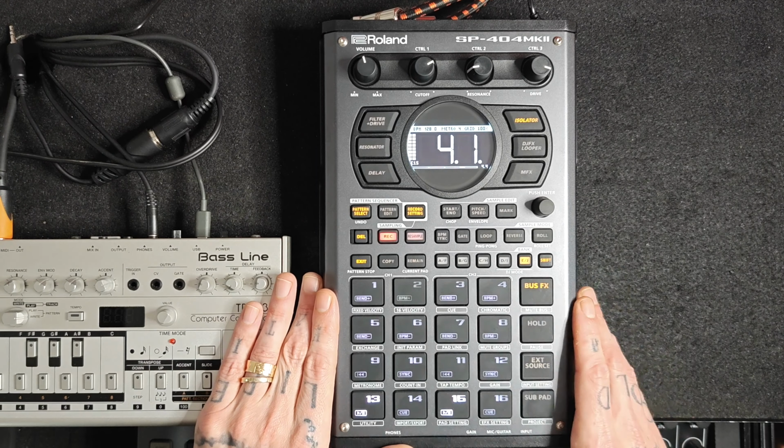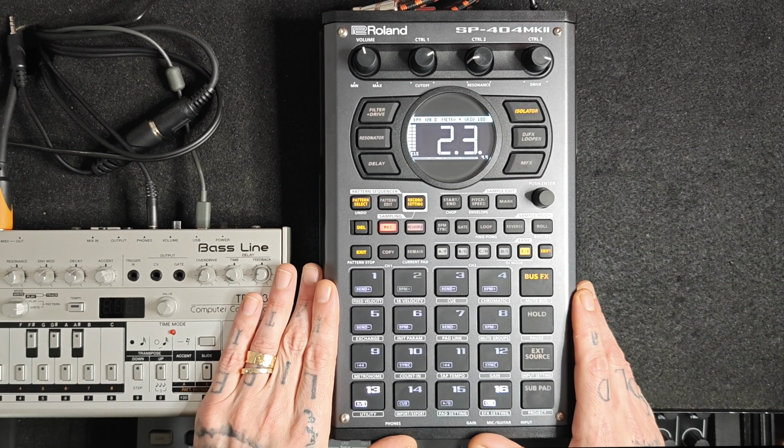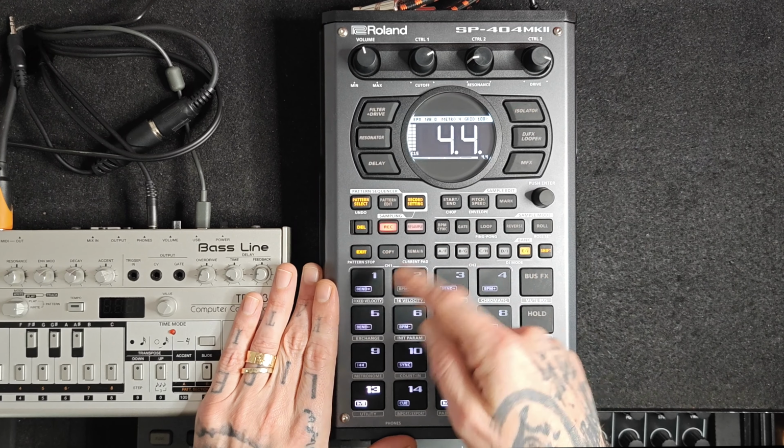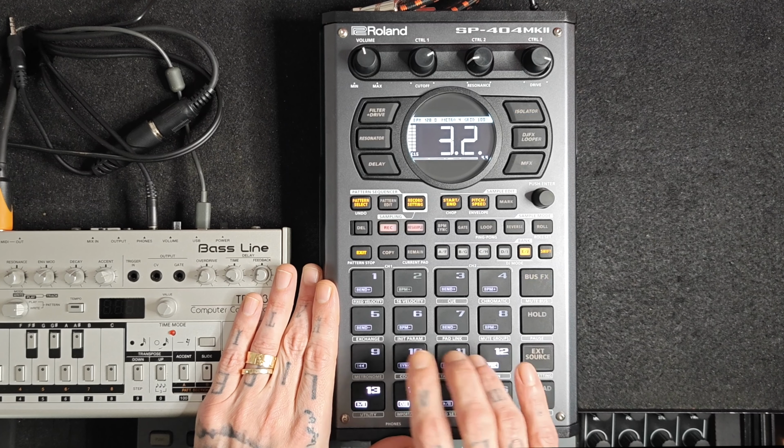Let's see if there are some overlapping notes or not. Yeah, but it's fine. Okay. Now we can continue and do the same thing for the other groups.